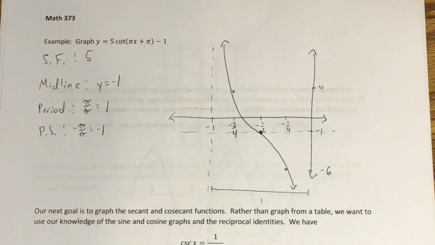So a little bit different in the techniques that we use to graph them, but there is a lot of similarities in the sine and cosine functions. So hopefully, you know, it's not like completely reinventing the wheel here. We're kind of using a lot of the same ideas. That's it for tangent and cotangent for now. I want to move on to secant and cosecant.